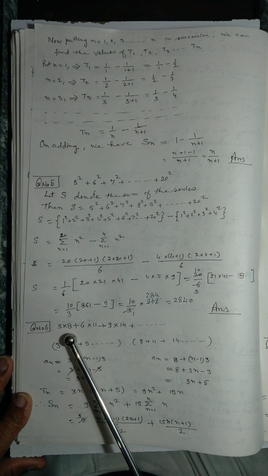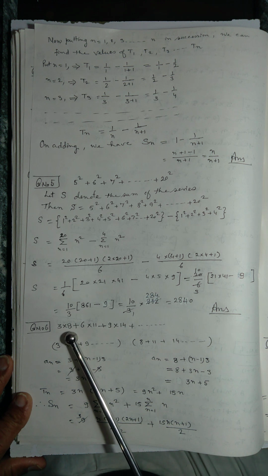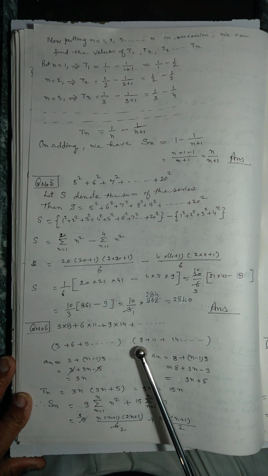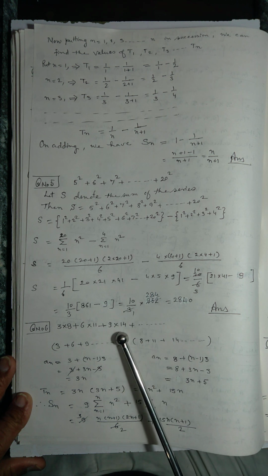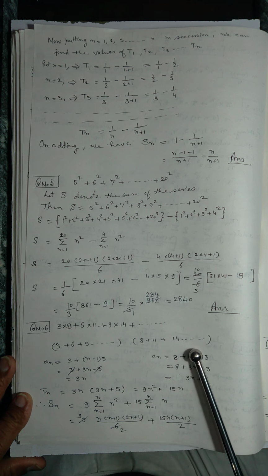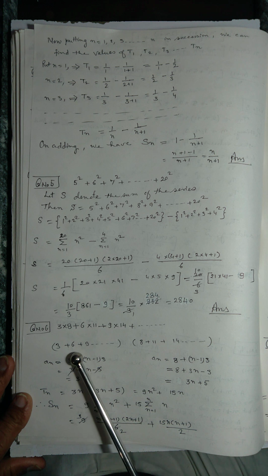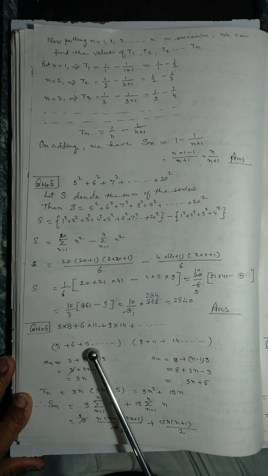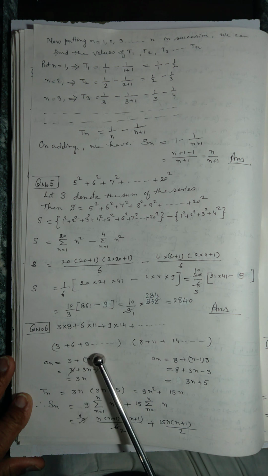The second term, that is second number of this ordered pair, so 8 plus 11 plus 14 has been written here. Now you see the 3, 6, 9, it is an arithmetical series, arithmetical progression you can say.